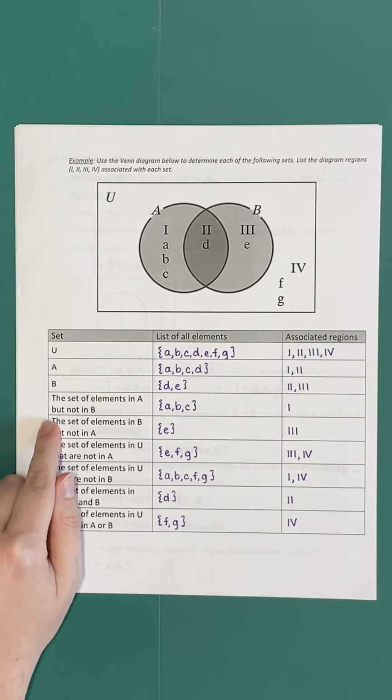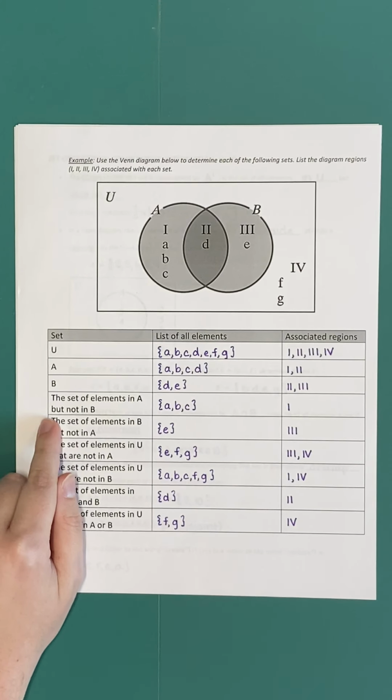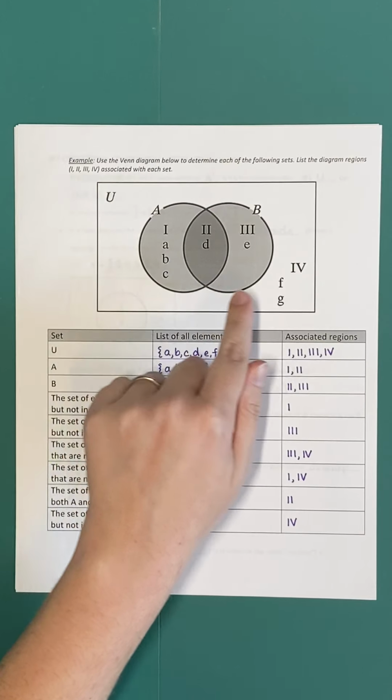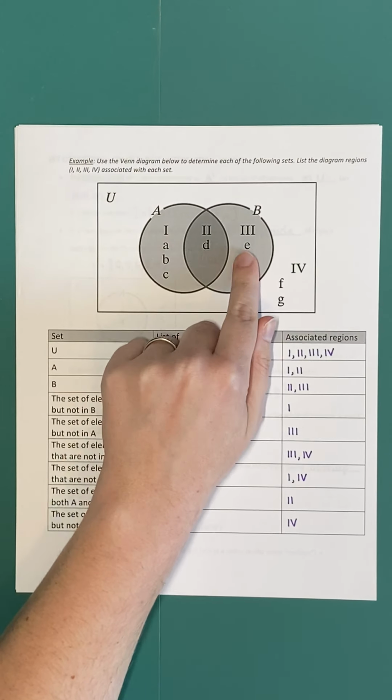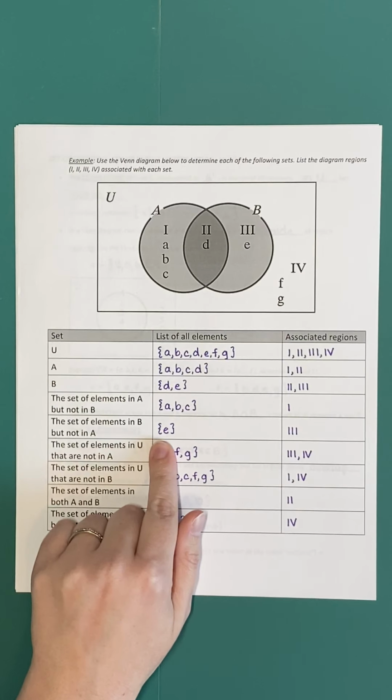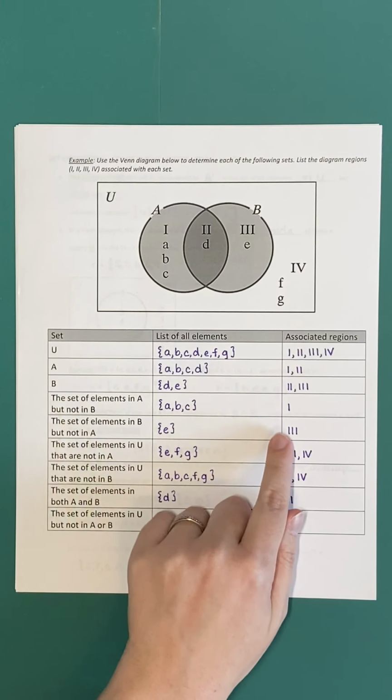The set of elements in B, but not in A. Again, that's going to be anything that's in B that's not also in A. So that's going to be the set with the element E, and that's going to be just region 3.